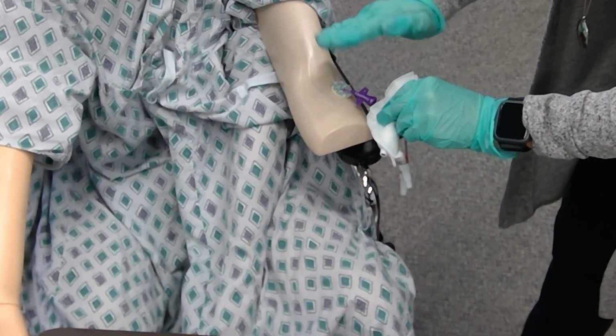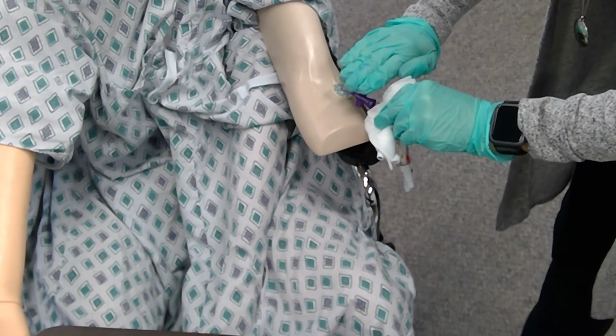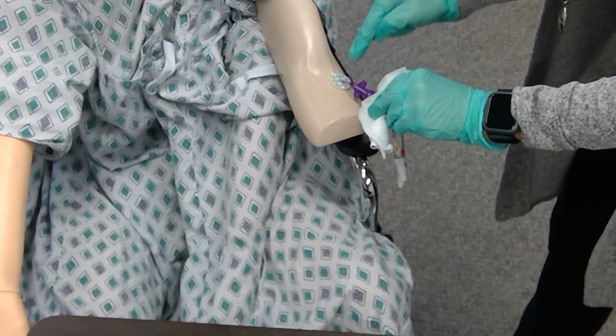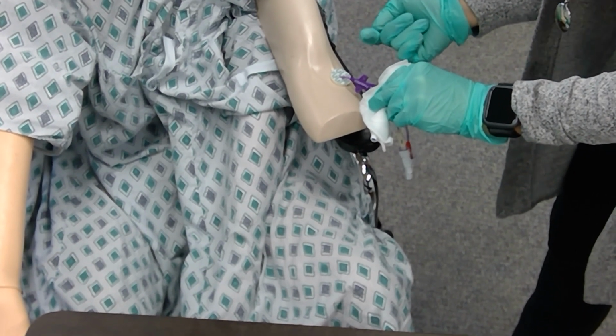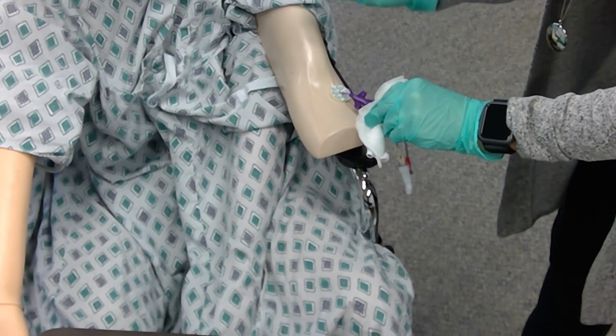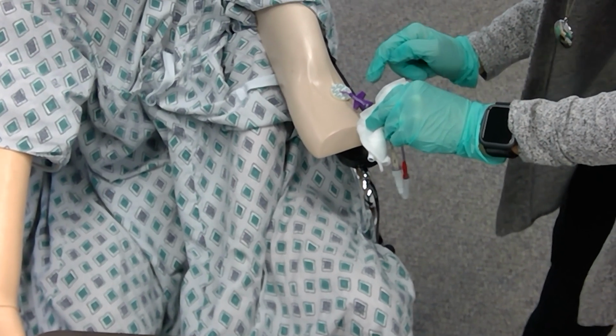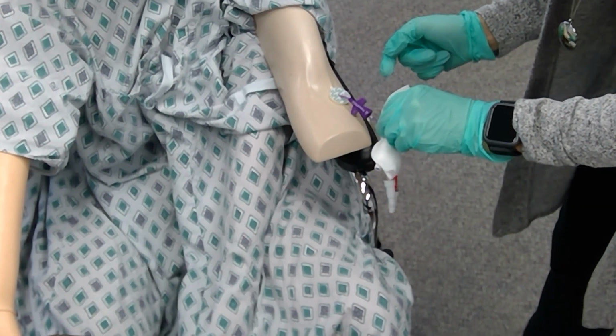Because when you take this dressing off, ideally the biopatch is also going to come right off. Do not twist the biopatch around and get it stuck when you're trying to pull that dressing off. So the patient's line is going to set directly on that slit.